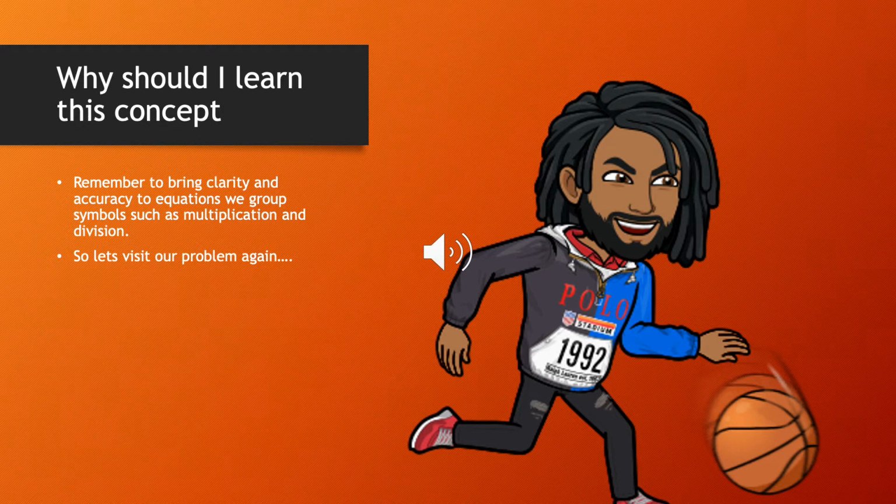Well, we remember from previous lessons that to help bring clarity and accuracy to equations, we group symbols such as multiplication and division. So let's visit our problem again and look at the dilemma we're facing with our birthday bash.